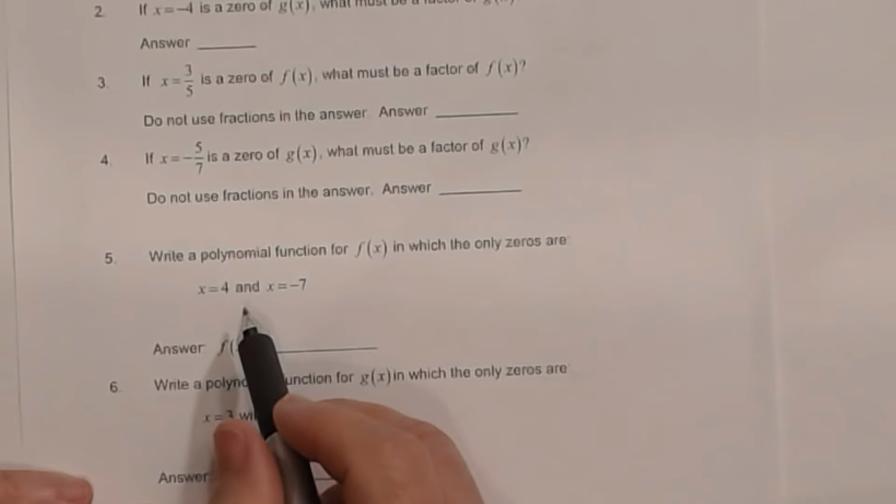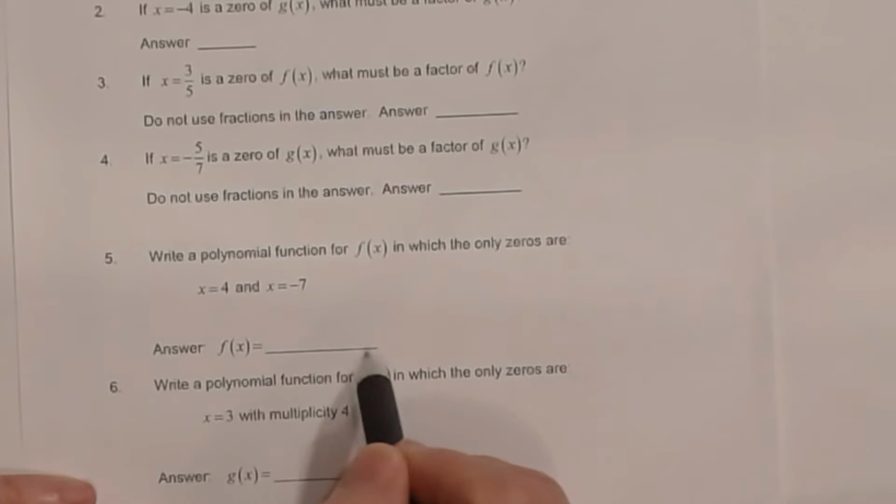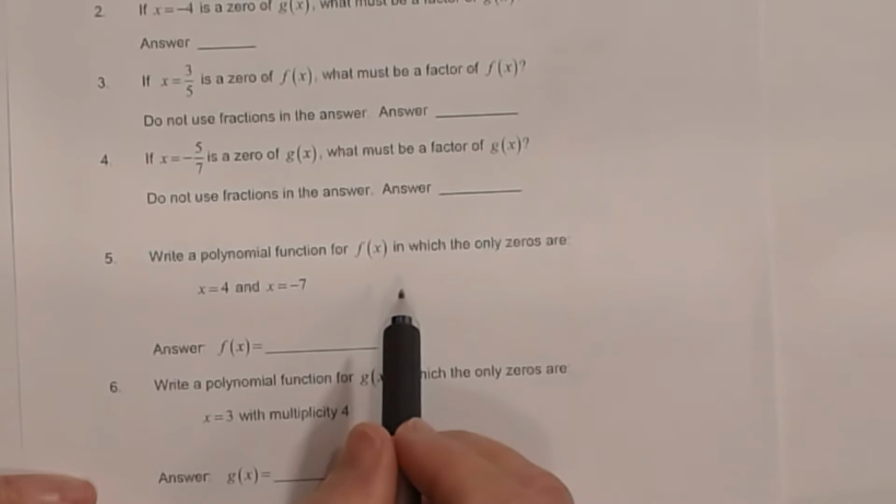All right? So there are an infinite number of answers you could have given here, but the only zeros had to be those two, okay? So there are two zeros here. All right, so let's think about this.